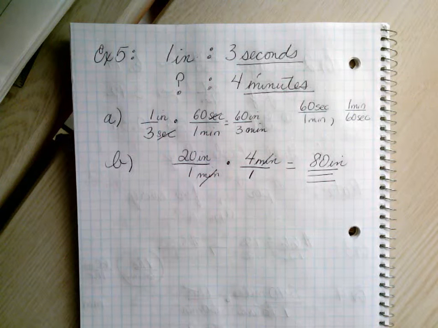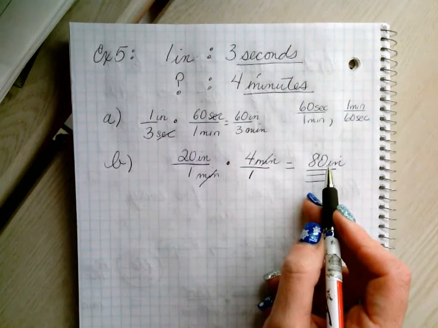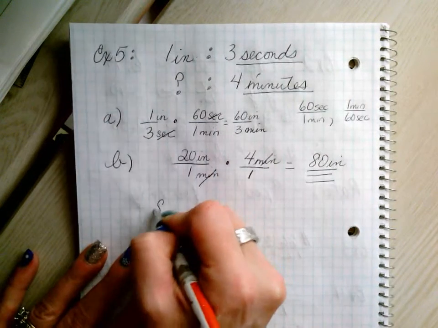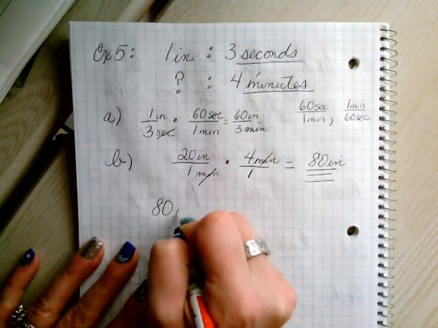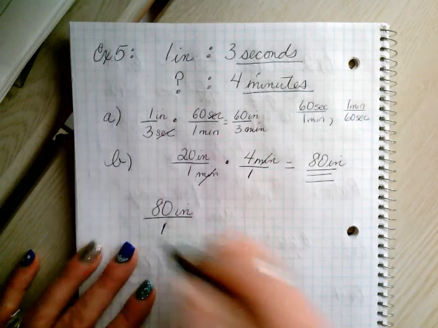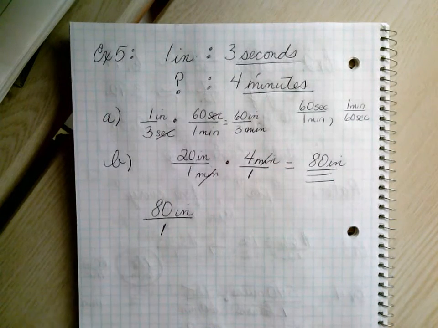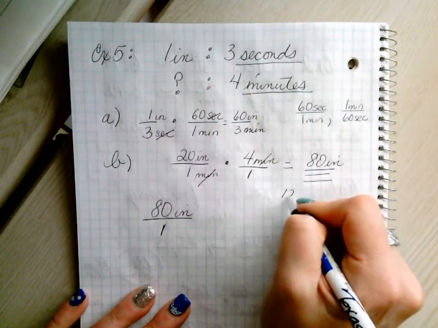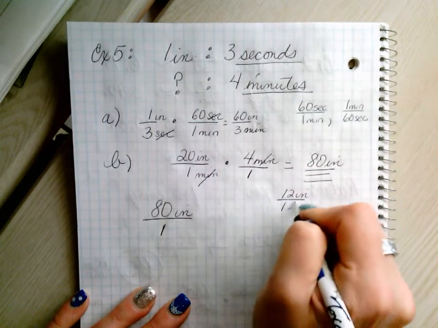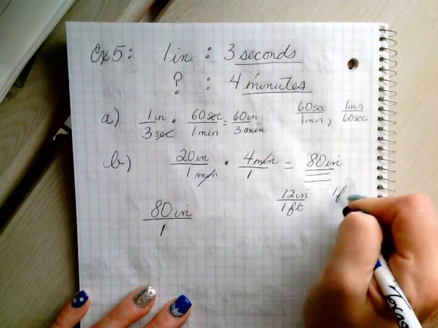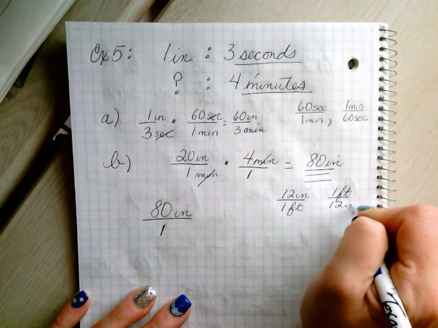How many feet does he travel? Am I done? No. What do I have to do now? Yes, ma'am. Convert this to feet, right? Now, you all might think just divide it by 12, but I'm going to show it to you using the unit multiplier. So, 12 inches is the same as 1 foot. 1 foot is the same as 12 inches.